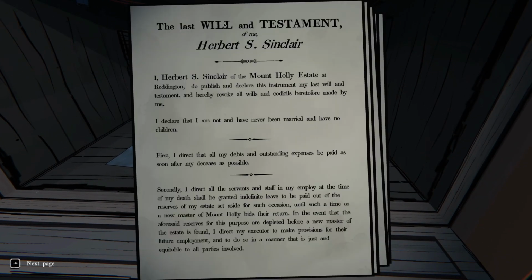The last will and testament of Herbert S. Sinclair, indefinite leave. I thought it said somewhere that the leave wasn't indefinite, that it was like a month or something.